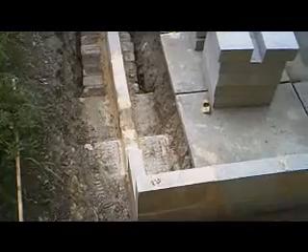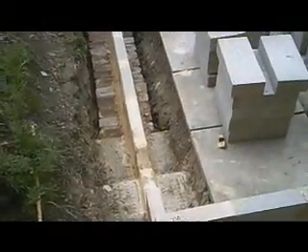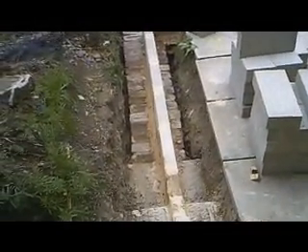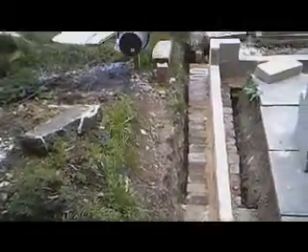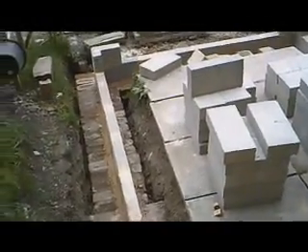What I may do is, like I say, cut these blocks to fit around there. I need to put a string line up to see how deep I need to cut them and stuff like that. Obviously less the mortar. So I'll do that, and then lay them, and then I'll film again.